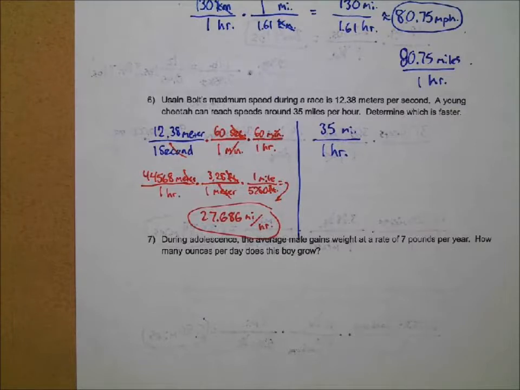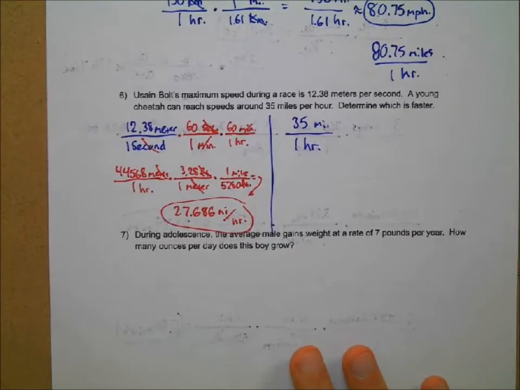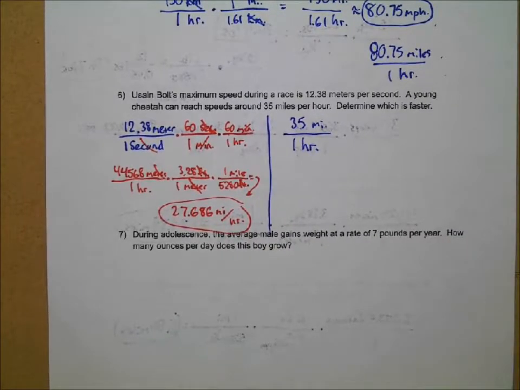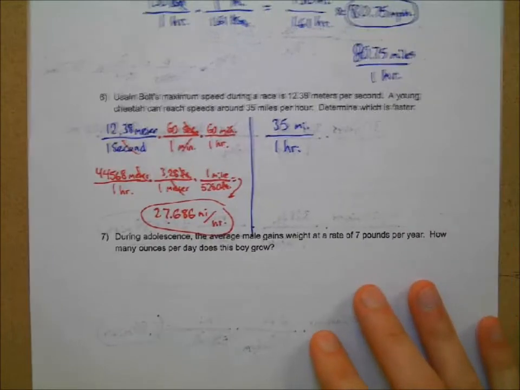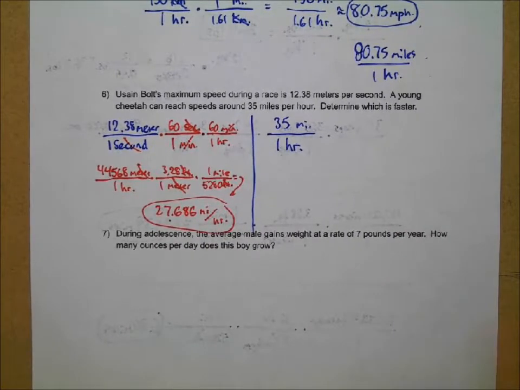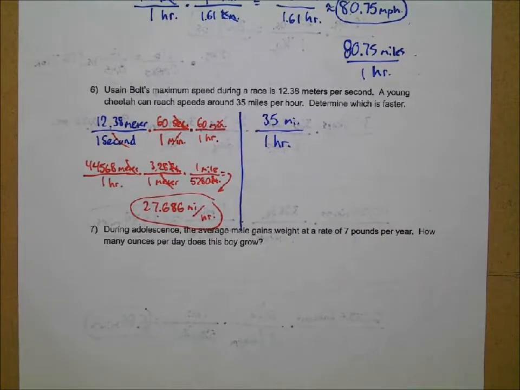So, who is faster, Usain Bolt or a cheetah? Cheetah, yeah. So even the fastest human being alive can't outrun the cheetah. How do we survive? Well, we can use tools and things like that. Cheetahs can't. Yeah, we've got the opposable thumbs. Right, there you go. Yeah, that's true too.